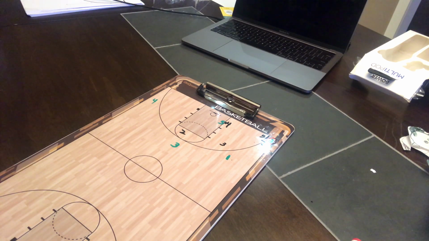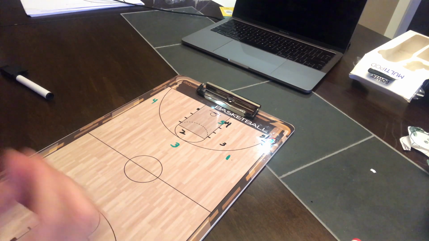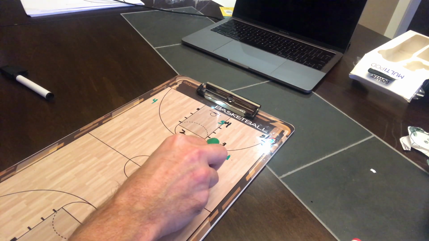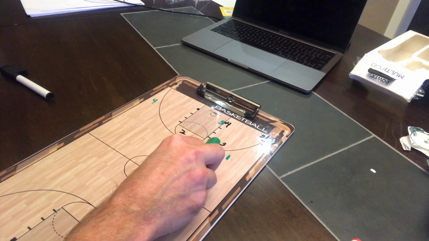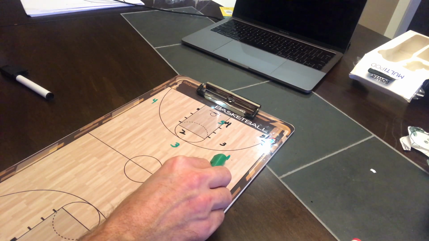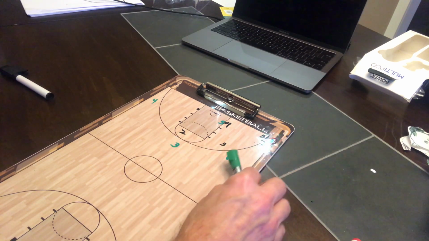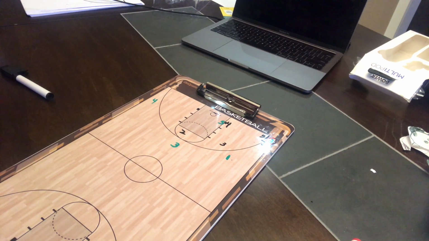Everyone has a different speed, a different reaction to the ball, a different height. So this will take some time to realize how far can I play off? Let's say I'm 3. How far can I be away from 1 so that if 2 tries the pass to 1, I know I'm going to intercept it, okay?